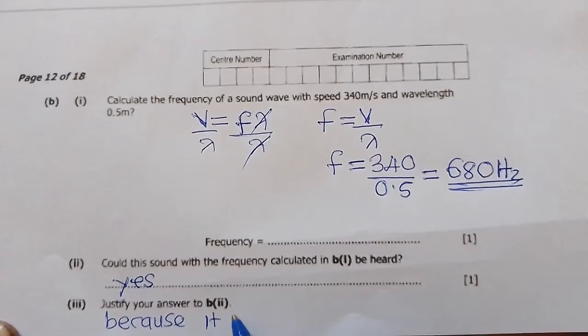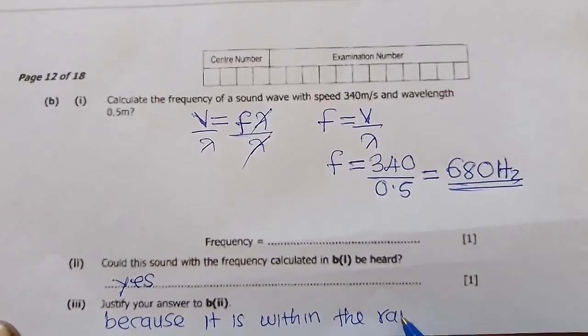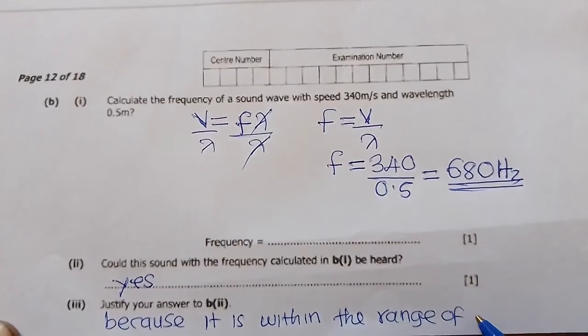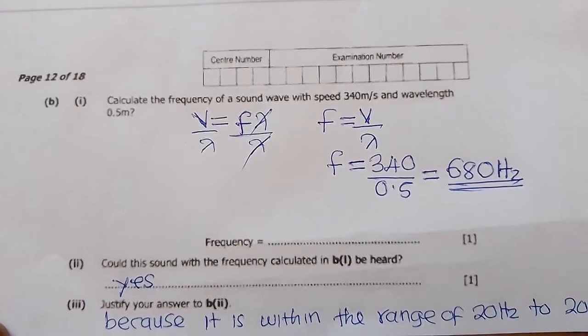it is within the range, between the range of 20 Hz to 20,000 Hz.